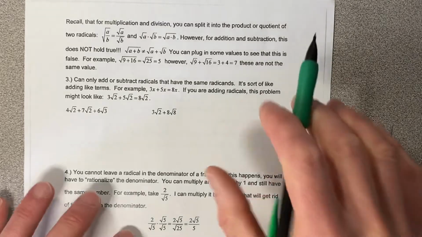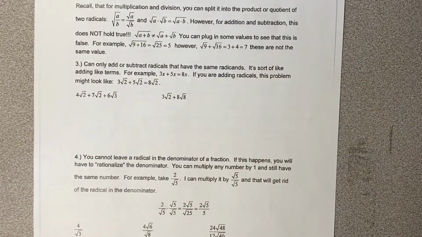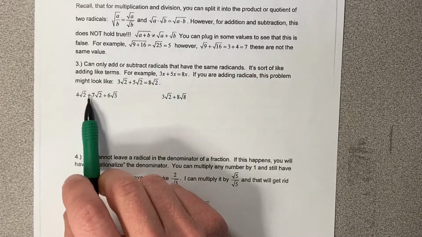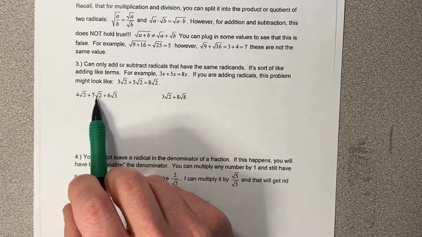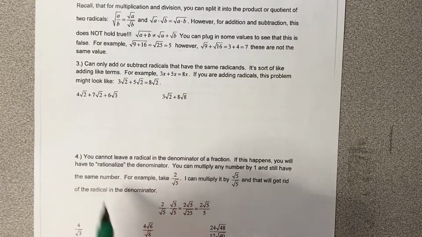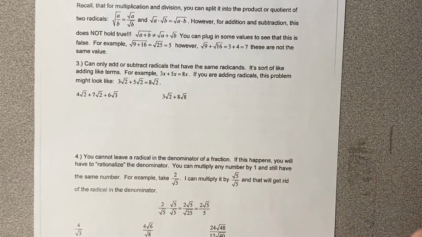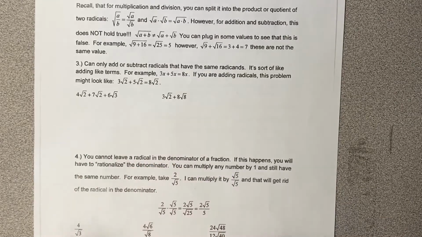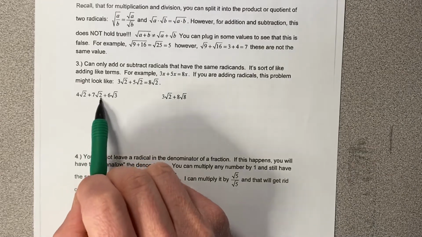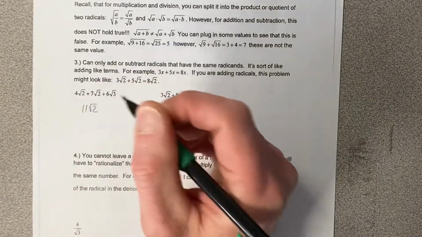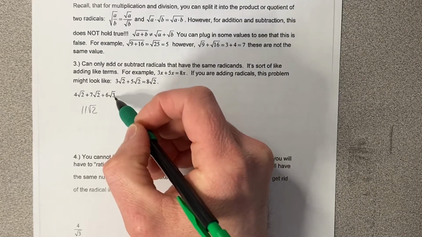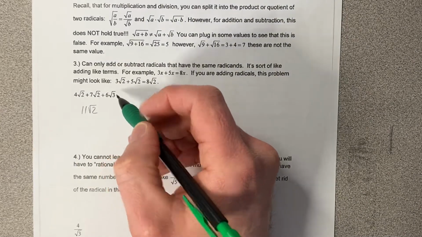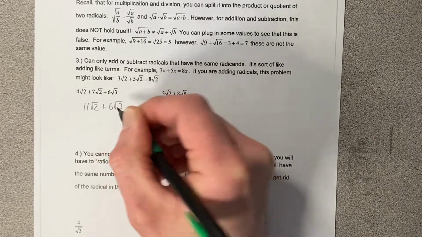So let's take a look at an example here. We've got 4 square root 2 plus 7 square root 2 plus 6 square root 3. I always like to check whenever I'm adding or subtracting just to make sure that these radicals are simplified, because sometimes they may not match, they may not be like terms, but if you reduce them, they will be. So I like to check. These are all reduced already. Do we have any like radicals? We sure do. We've got 4 square root 2's and 7 square root 2's, so we've got 11 square root 2's. This square root 3 is different. That is not a like radical, so it just sits there like so.